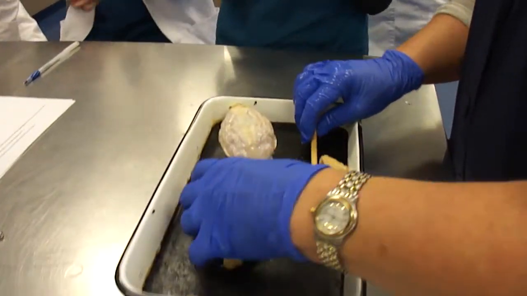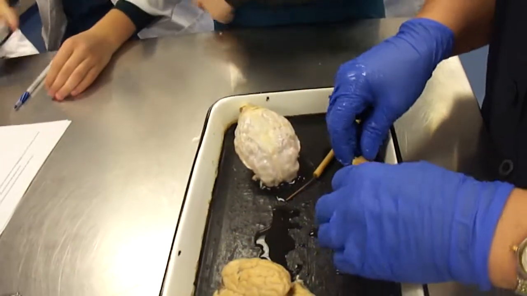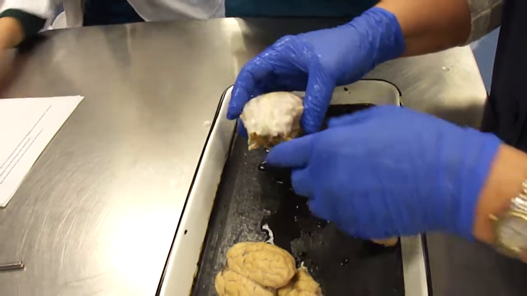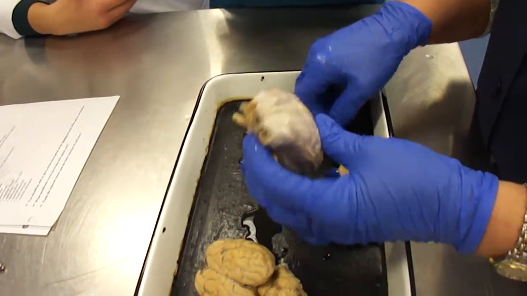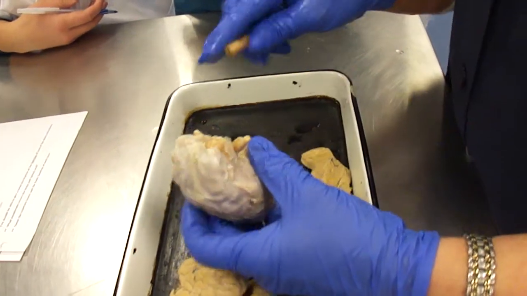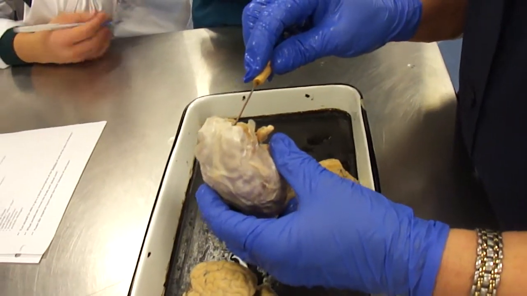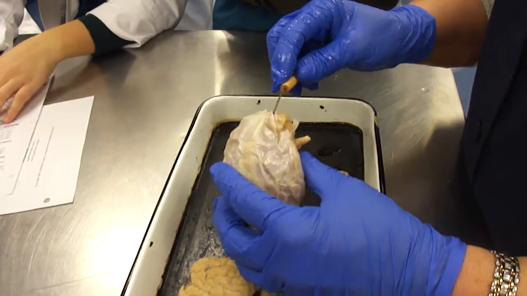Right. So the first thing that we're going to look at is the coverings of the brain. They're called the meninges, and the meninges have three parts to them.